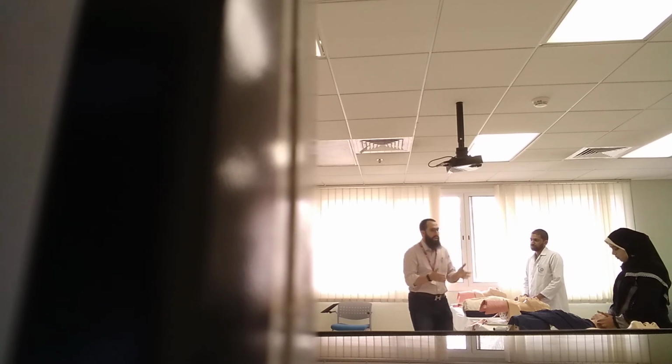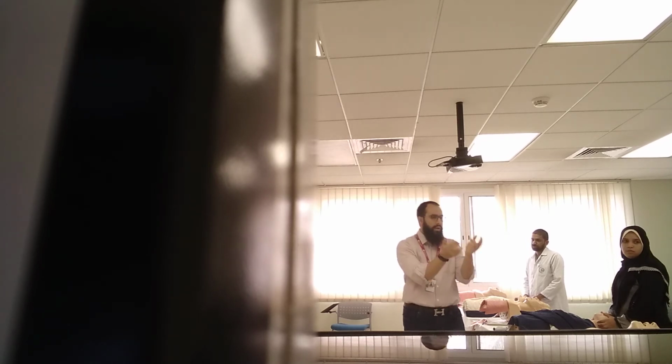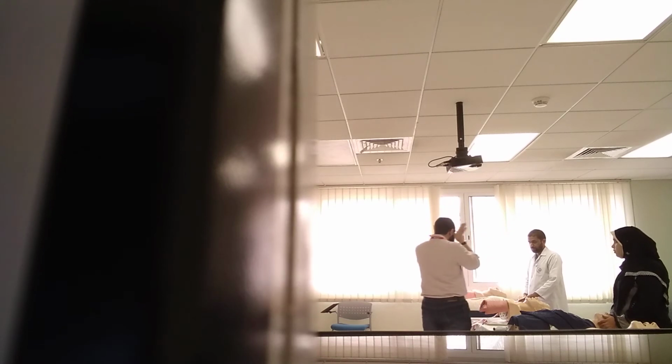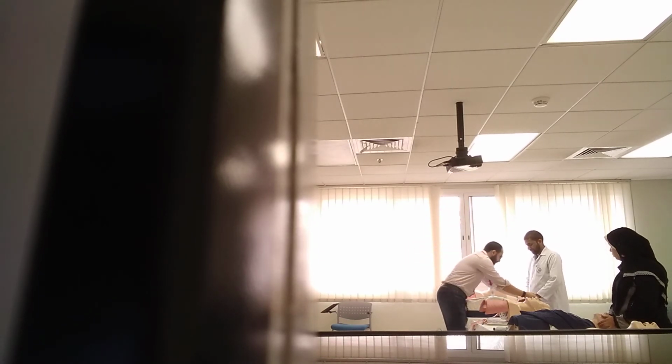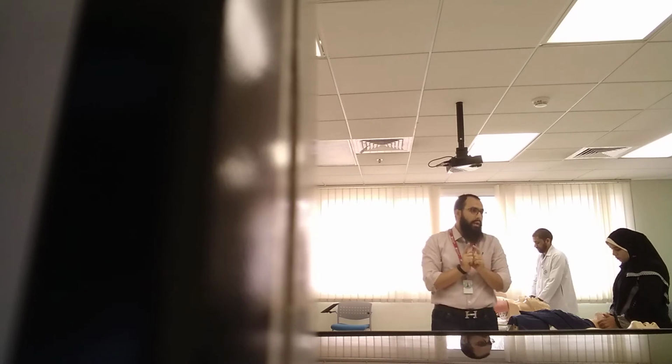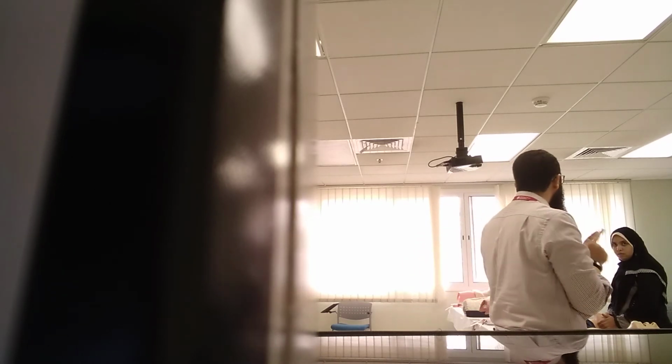How to do jaw thrust? Both hands, with these two middle fingers and index, push the jaw angle forward. So you are stabilizing the head with your palm and your fingers pushing the jaw forward. You are not moving the head. If you move the head, you are making a mistake. You don't want to move the head or the neck. You want to move only the jaw.